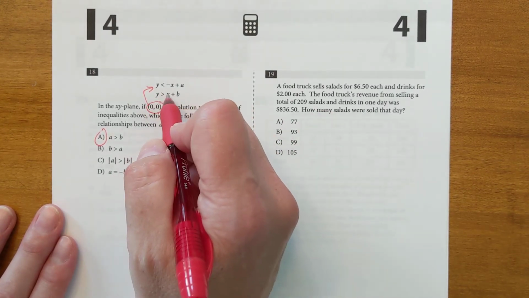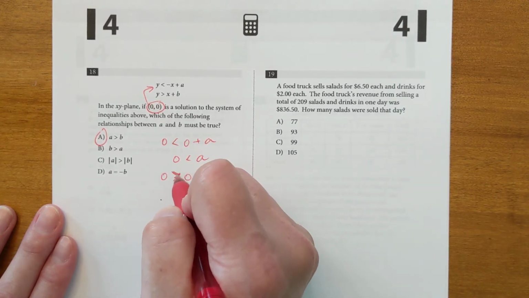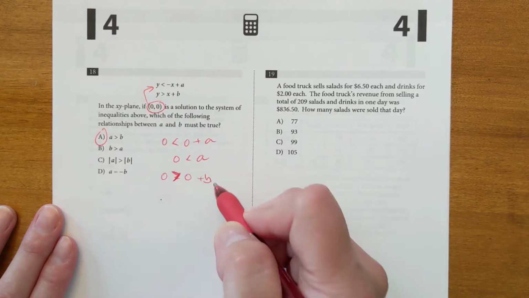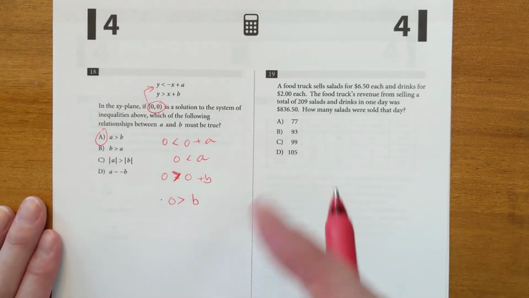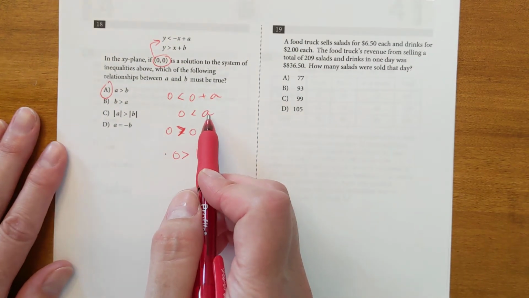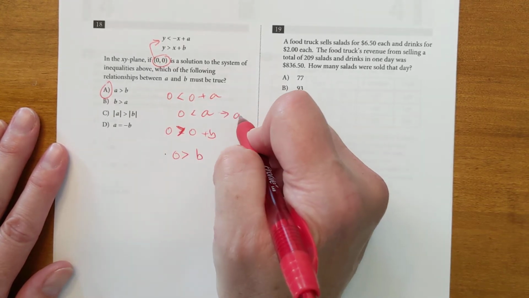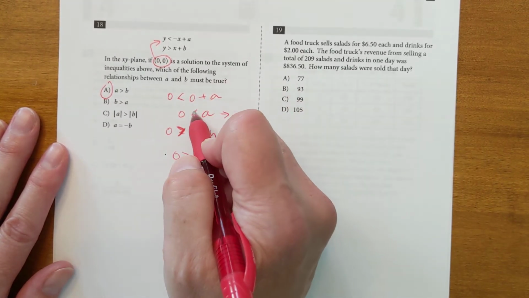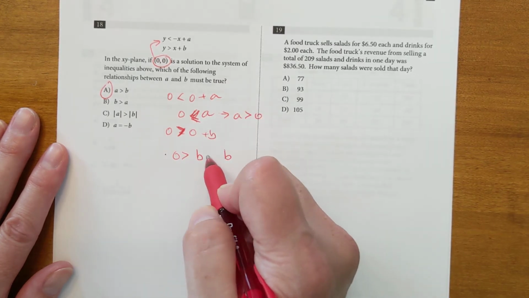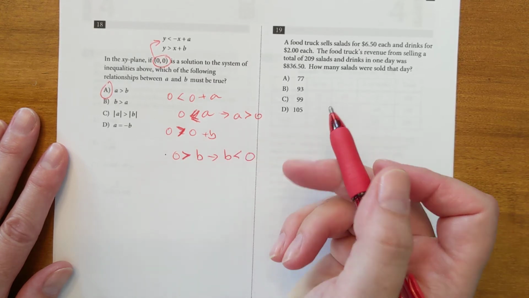And then plugging 0, 0 in the next inequality, you get 0 is greater than 0 plus B. So 0 is greater than B. I like to rearrange things so that the letters are on the left side. So rearranging this, it would say A is greater than 0, because the alligator is swallowing up the letter A. And down here, rearranging it, B is pointing at the B, so keep it pointing. B is less than 0.